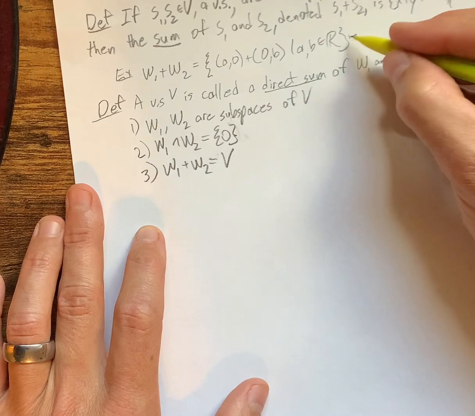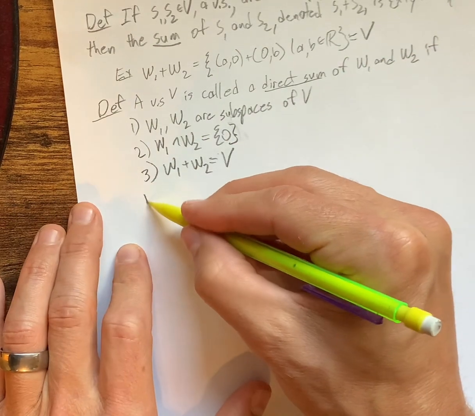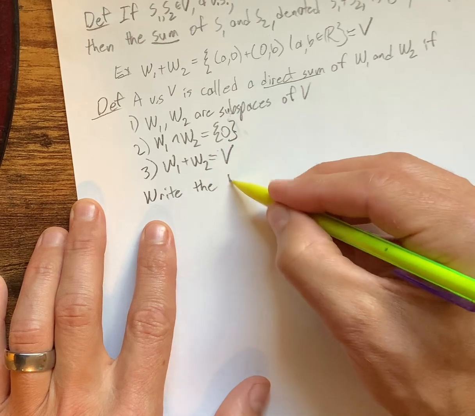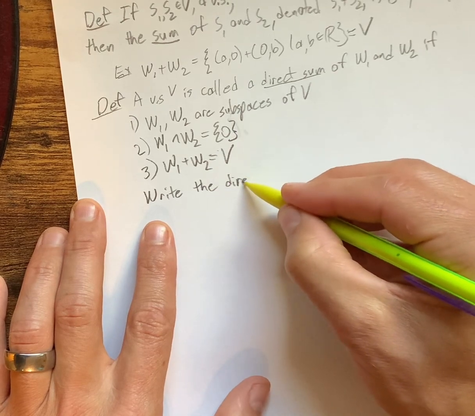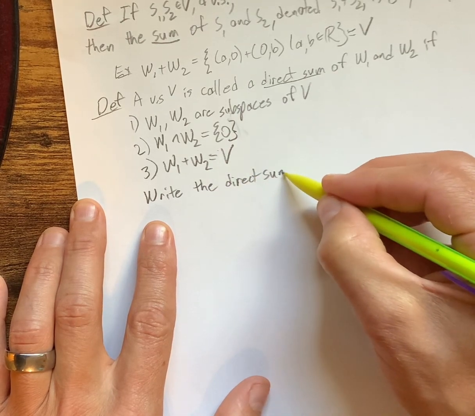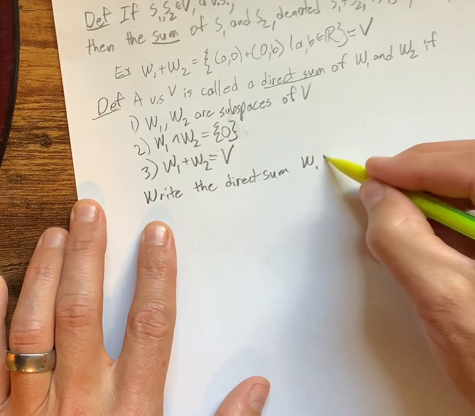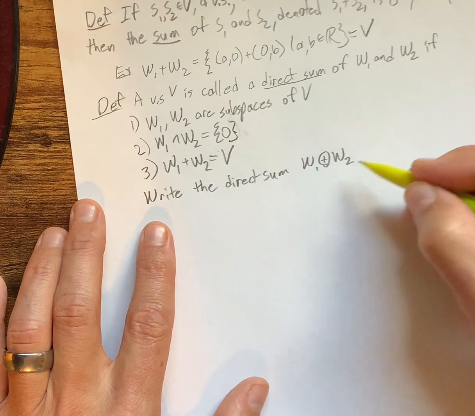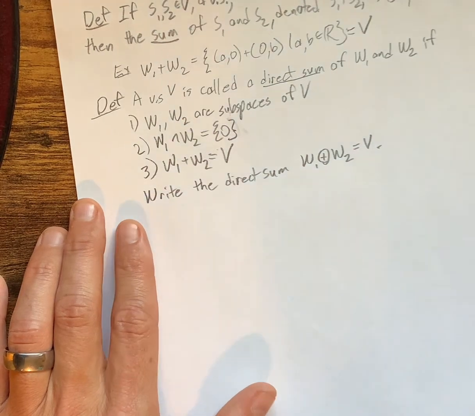This is actually equal to V. And we write this direct sum W1 ⊕ W2. Hope that's helpful.